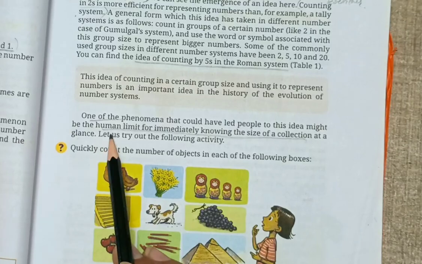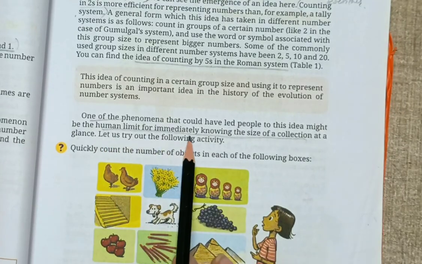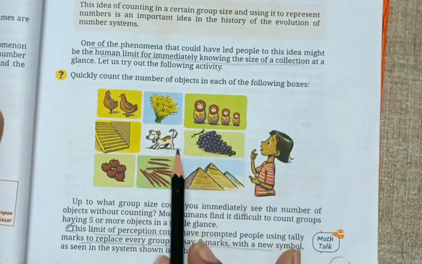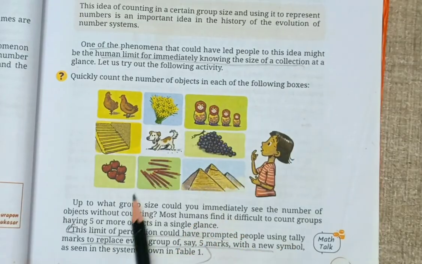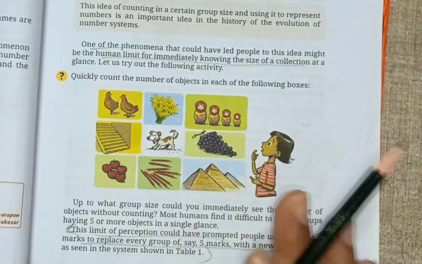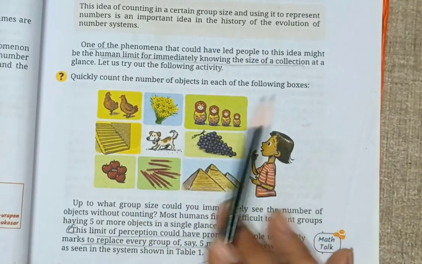One of the phenomena that could have led people to the idea was the limit of immediately knowing the size of a collection at a glance. Let us look at one idea given here as an activity. If any picture or object is there, for example, count how many chicks are there.